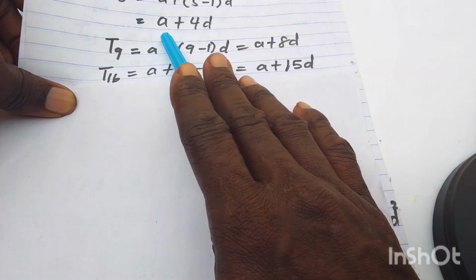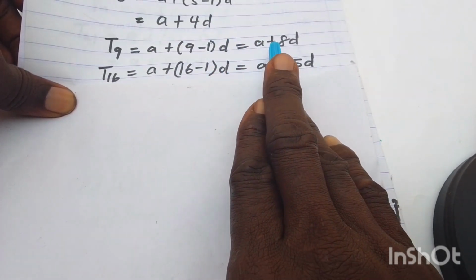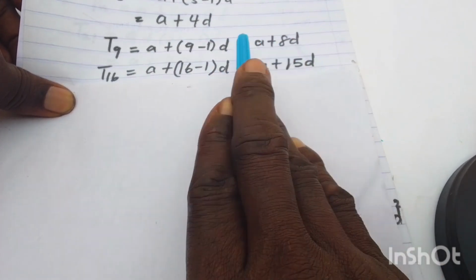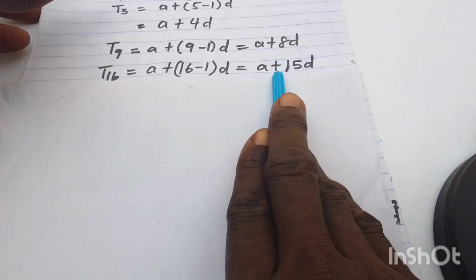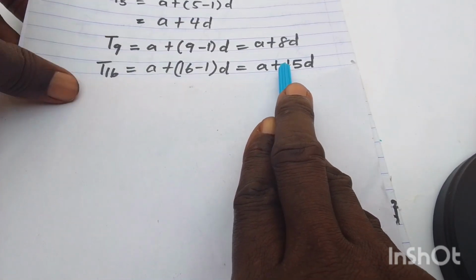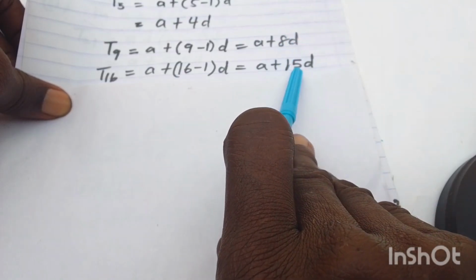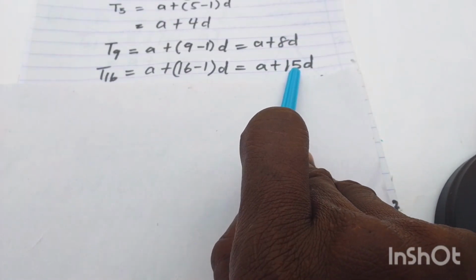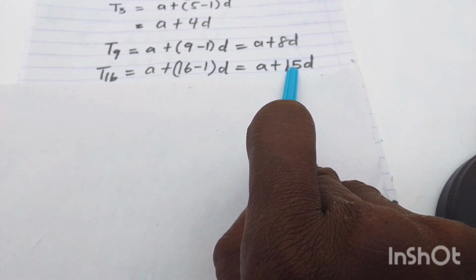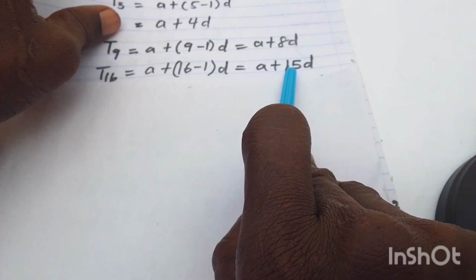So the fifth term here is a plus 4d, the ninth term is a plus 8d, and the 16th term is a plus 15d. Now this AP forms consecutive numbers in a GP, that means numbers that follow each other.